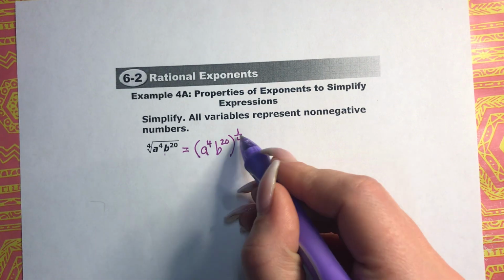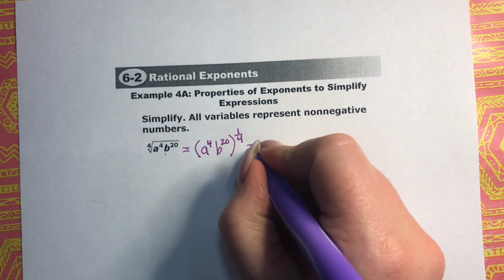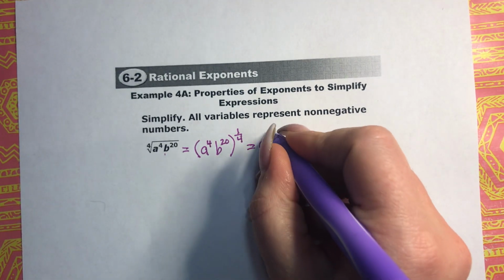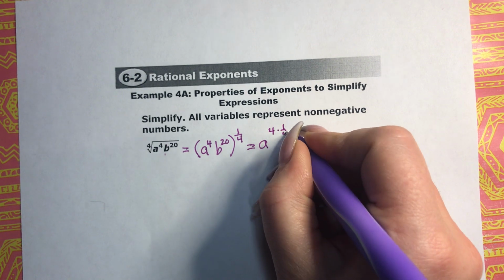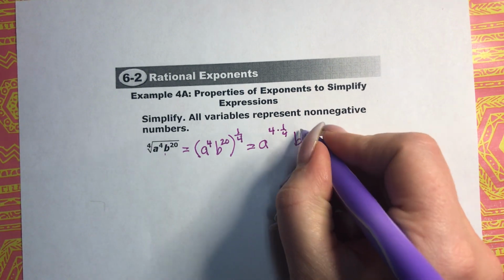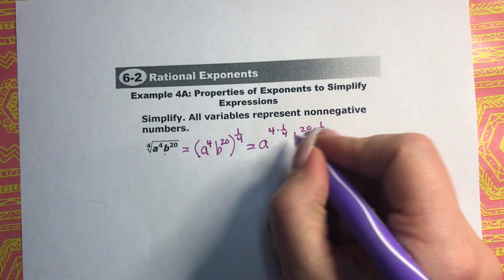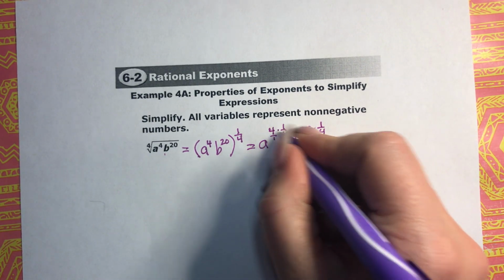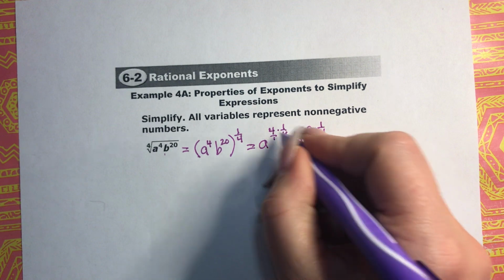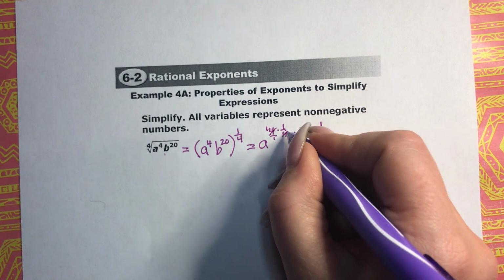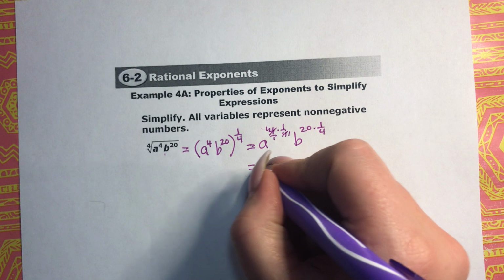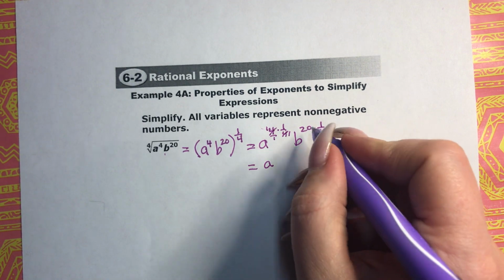And then all I can do is the power rule here. So for each thing, I can go a to the 4th times 1/4, and then b to the 20th times 1/4. And then I just do these problems. We're multiplying fractions. We looked at cross cancel. The 4's cancel, that becomes 1. That's just a to the 1st power, which is a.